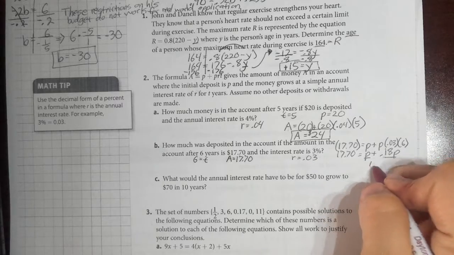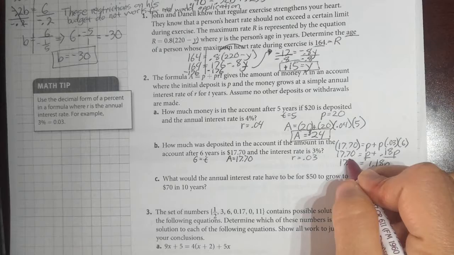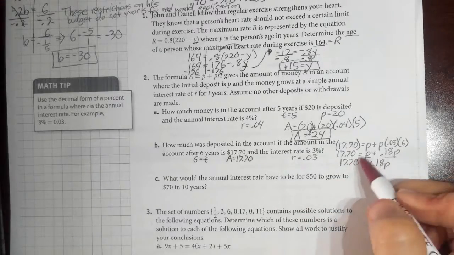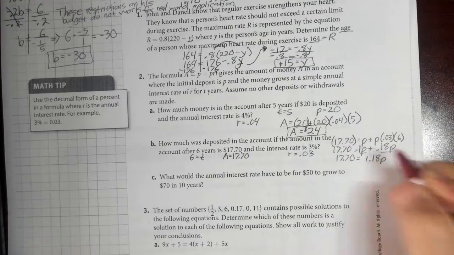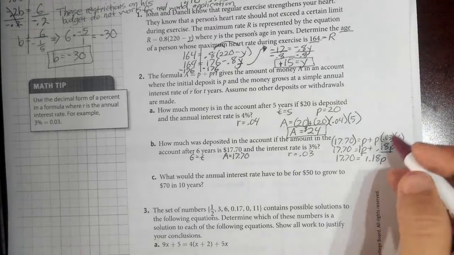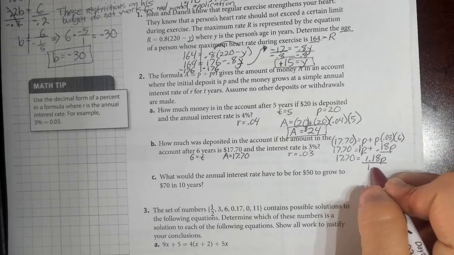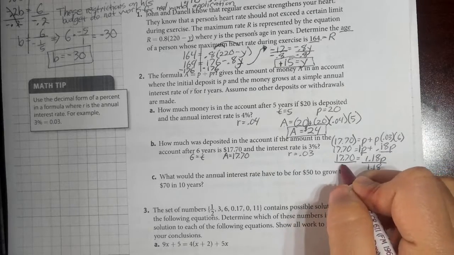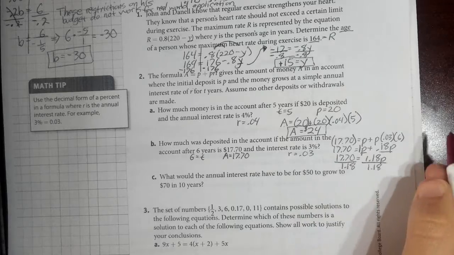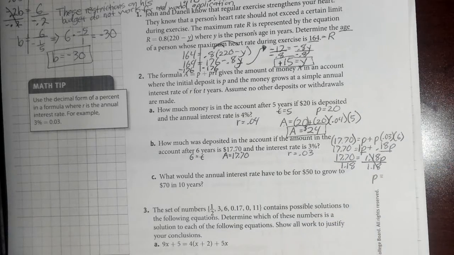So this would just be 1.18P equals 1770. Because if it's just a P, it's a 1P. So 1 plus 0.18 is 1.18. And then finally, to get P by itself, I'm going to divide by 1.18 on both sides. And that should give me P equal to 1770 divided by 1.18. Put that in my calculator.